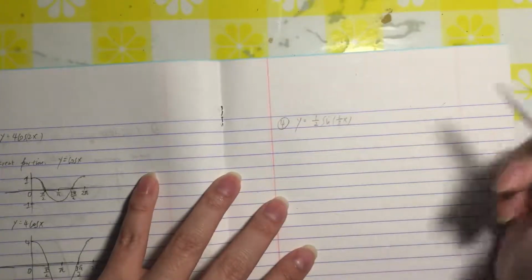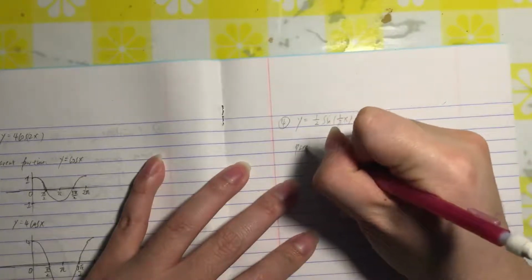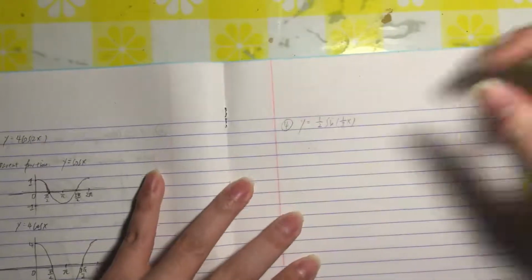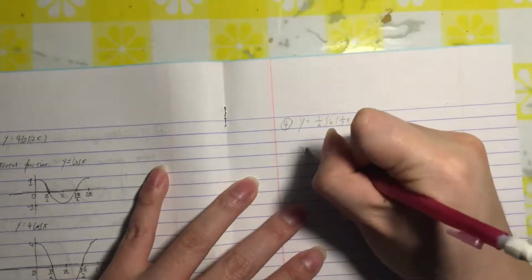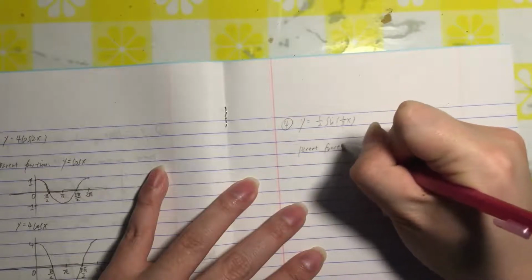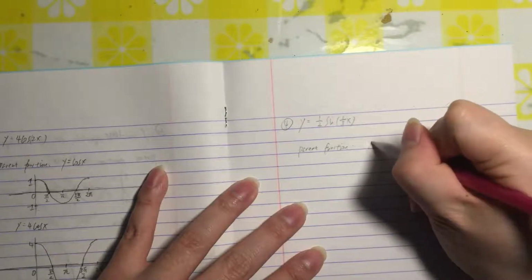In order to graph this function, let's first of all choose the parent function. Here we can choose the parent function to be y equal to sine x.